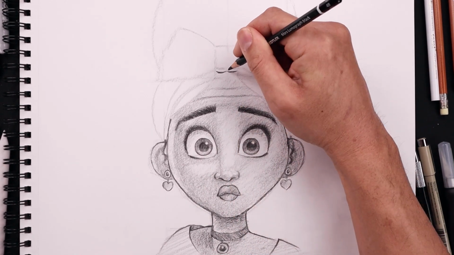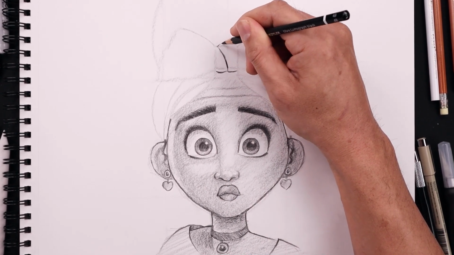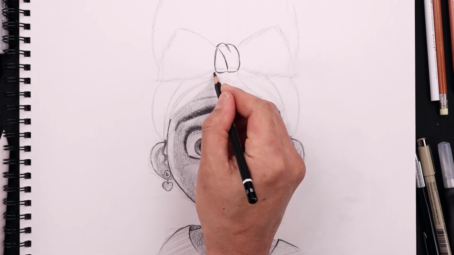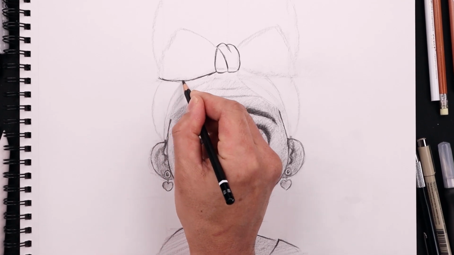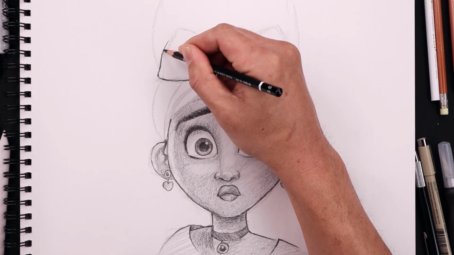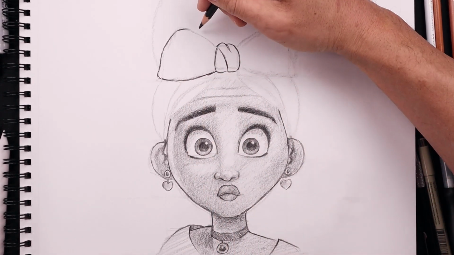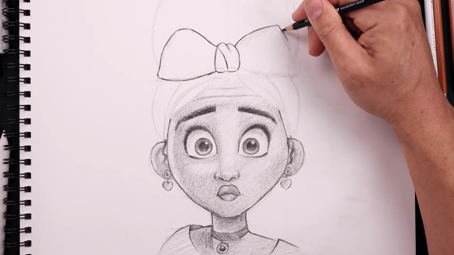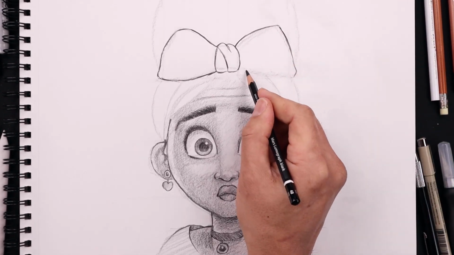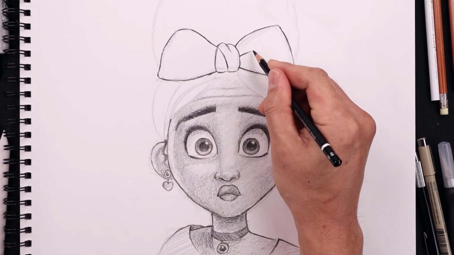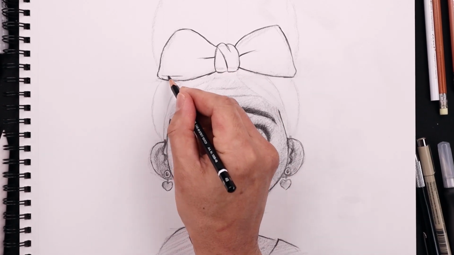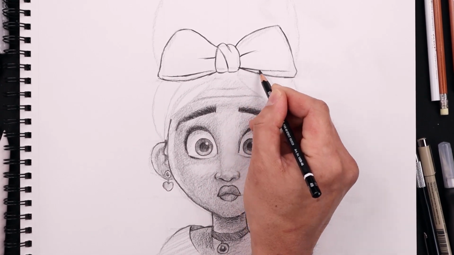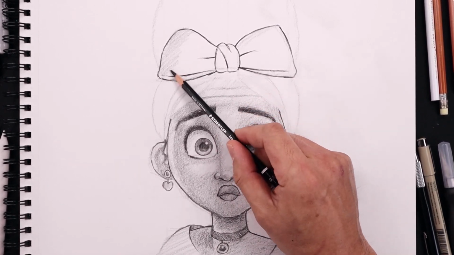Now I'm just going to move up and start detailing out the bow, starting with the knot. Just adding a little bit more shape. And then we'll shade in the inside of the bow.